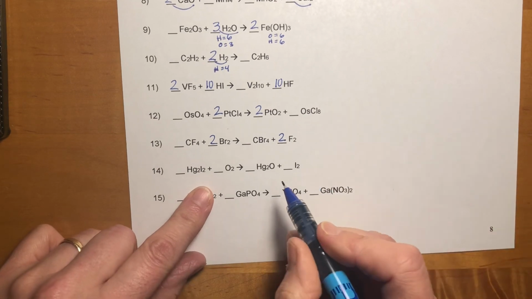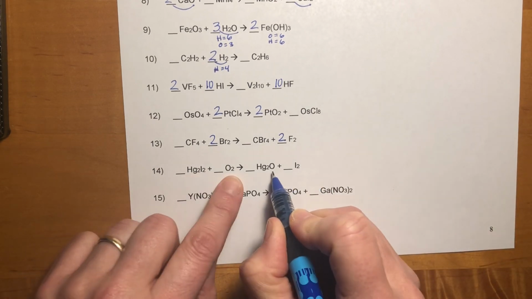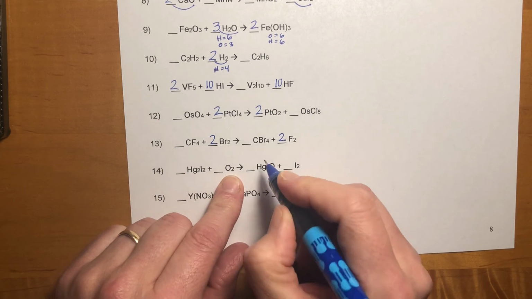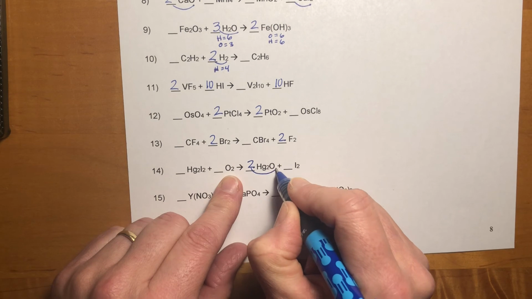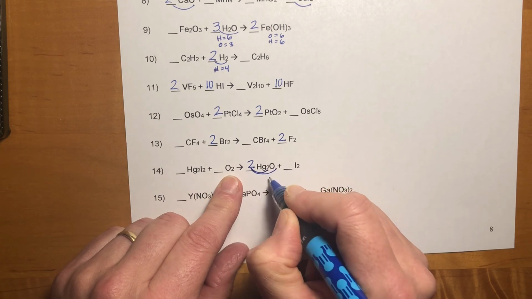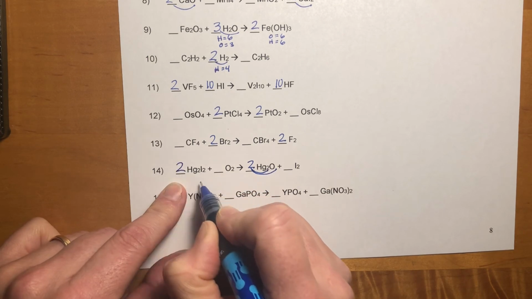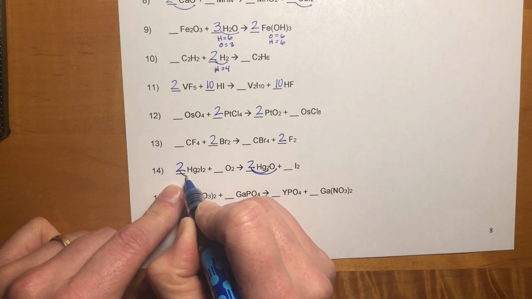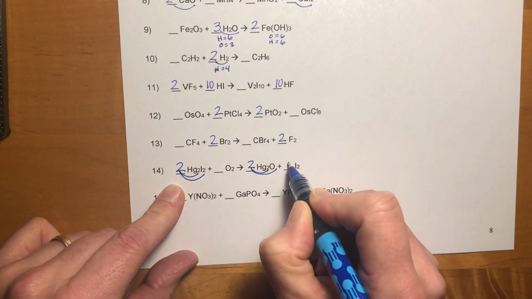All right, number 14. Mercuries are balanced. Iodines are balanced. Oxygens are not. I'm going to need a 2 here to give me 2 oxygens, but that also gives me 4 mercuries, which means I need to double the mercuries. So now I have 4 mercuries, but that just doubled my iodines. I now have 4 iodines, so I need to double them.